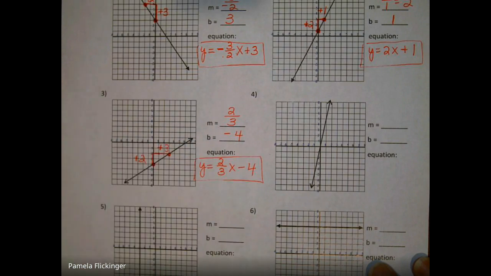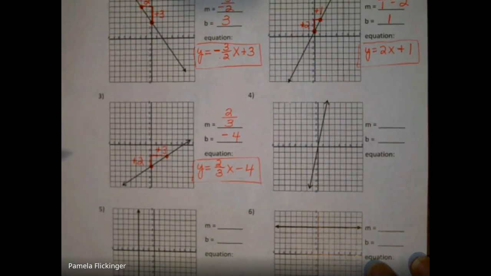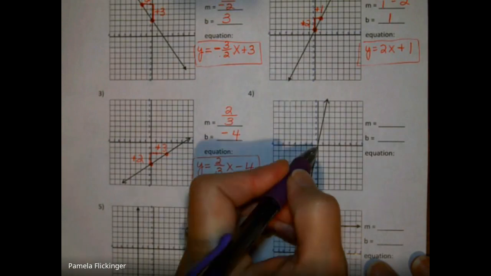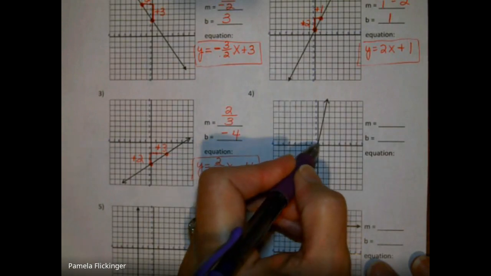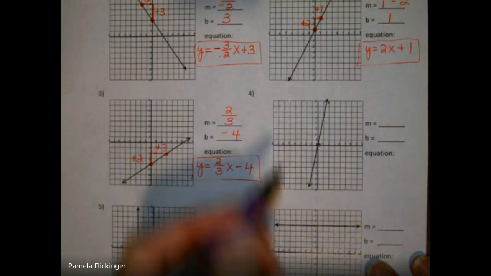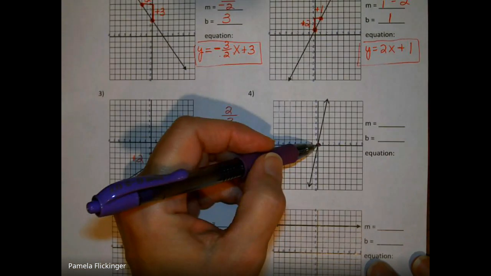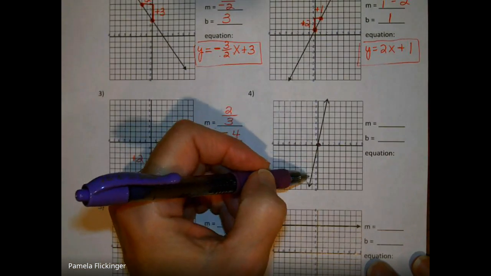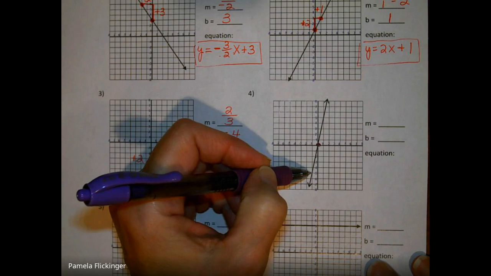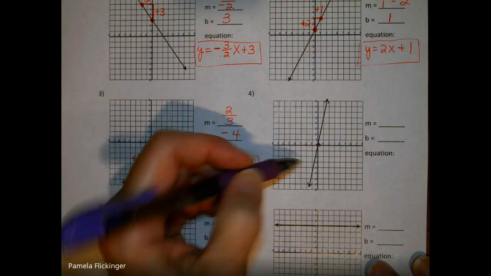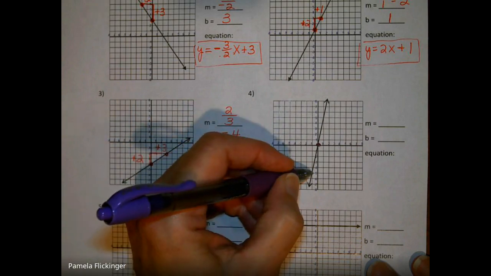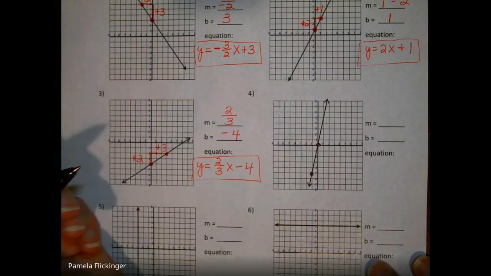I need to switch pens here. All right, number 4. Looks like I've got a y-intercept at the 0. I'm going to come down this way this time. It doesn't matter if you go up or down. Now, with the steeper line we've got to be real careful, because it looks like it's going through right here.